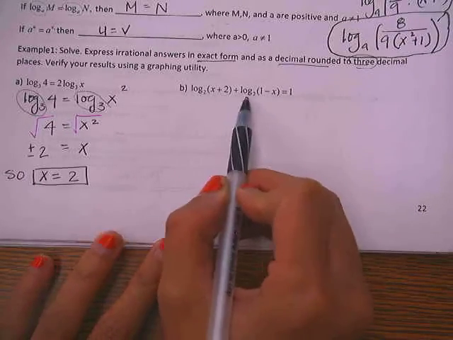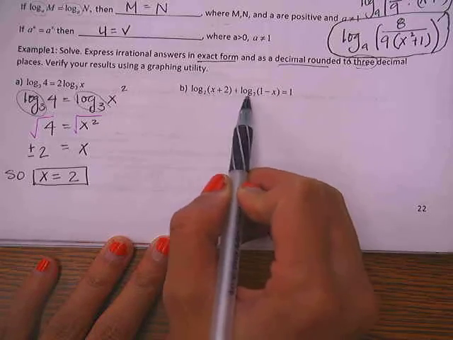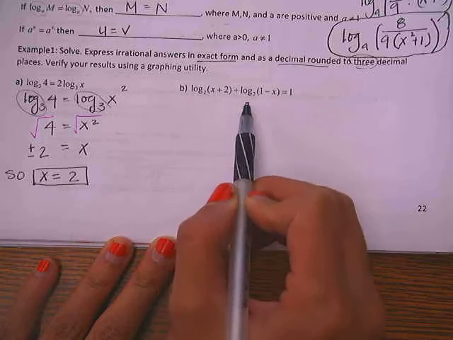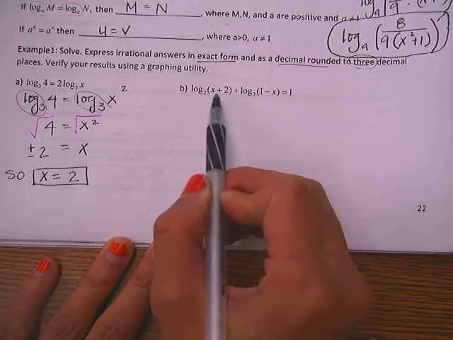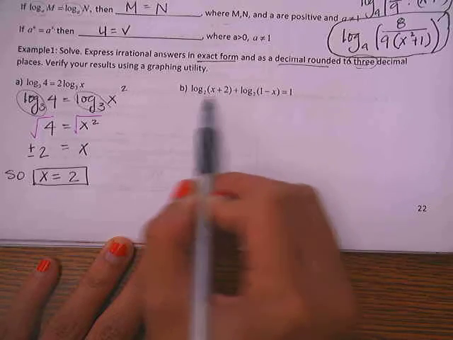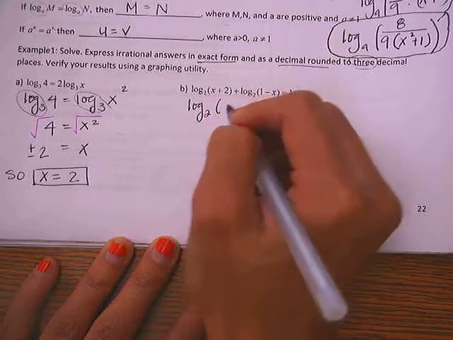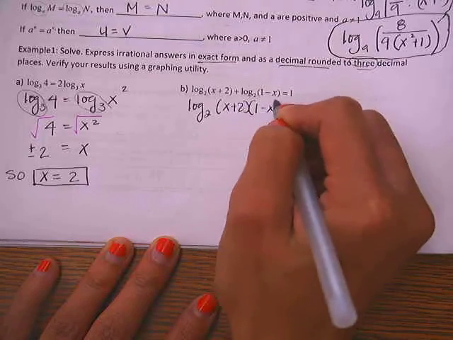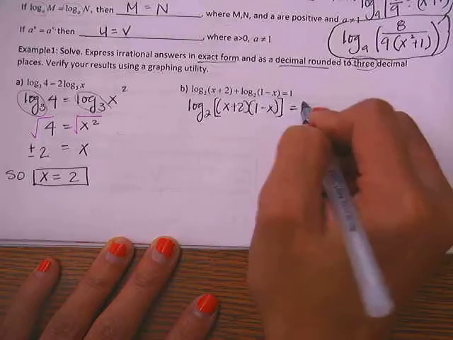With that said, before we do anything here, before we solve, we have two logs. When you have multiple logs, it's a great idea to rewrite it as a single log. The bases are exactly the same. We are adding, so therefore this is going to become multiplying inside the log. So log base 2 of x plus 2 times 1 minus x, and I'm going to put bigger parentheses or brackets around it, equals 1.